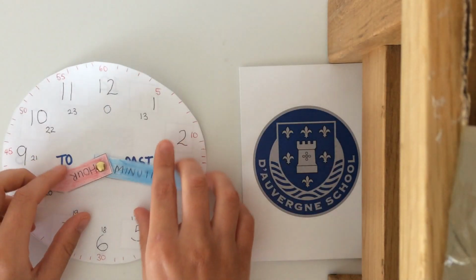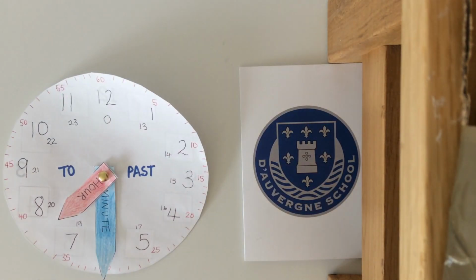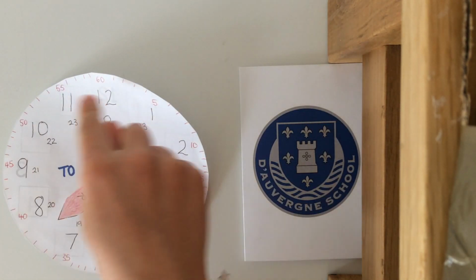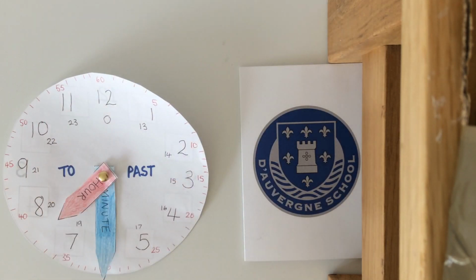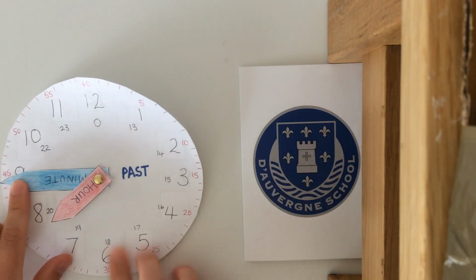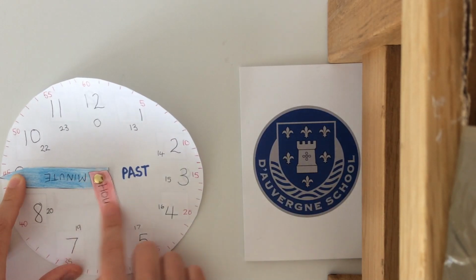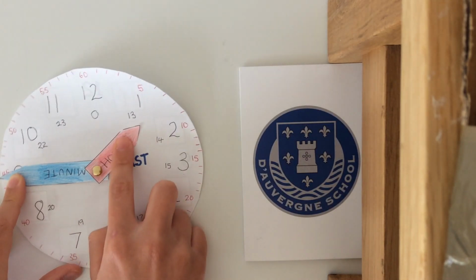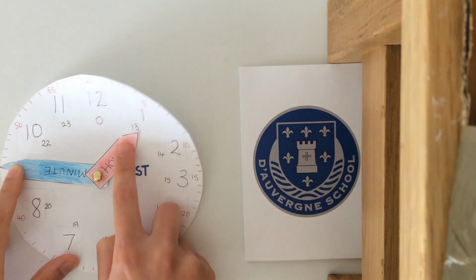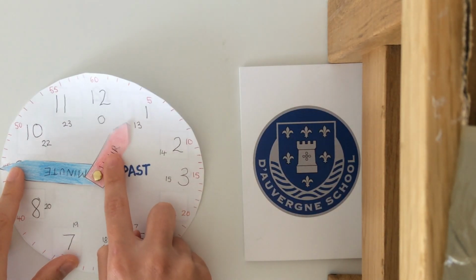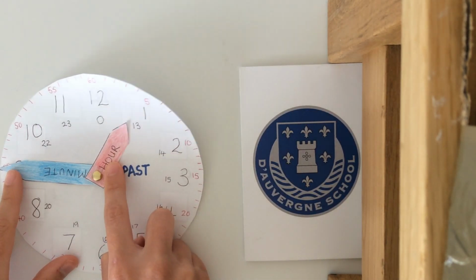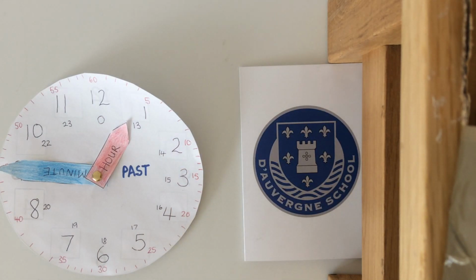Let's try 1:45. So this is where our "to" and our "past" are helpful. So we already know that our minute hand needs to be somewhere on this half of the clock. If it's 1:45, our minute hand will be on the 9 to show a quarter of the hour left. 1:45. And our hour hand should be just before the 1, as we're not on 1 o'clock yet, so it's just before it. 1:45.